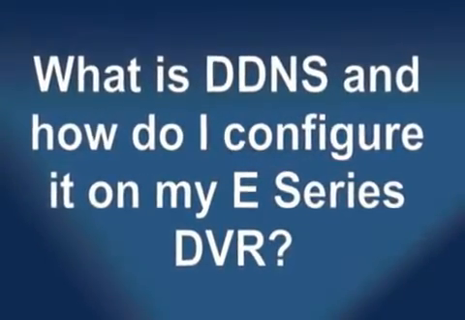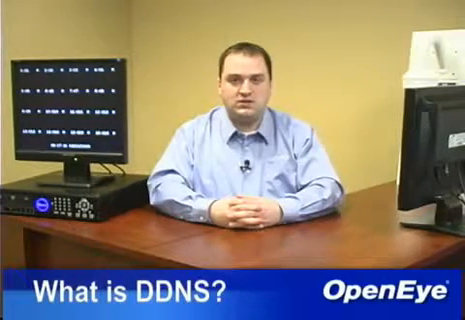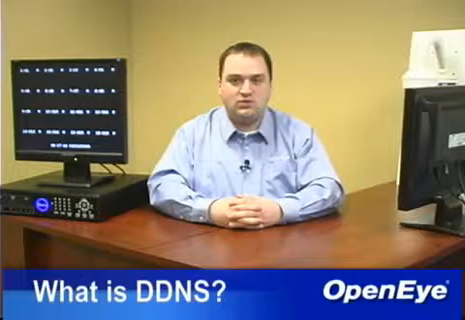My E-Series DVR? Dynamic Domain Name System, or DDNS, is a service that provides a static address to simplify remote connection to the DVR. This service is most useful for installations where the public IP address dynamically changes from time to time. Most public IP addresses are periodically changed unless a static address has been specifically requested from the Internet Service Provider.